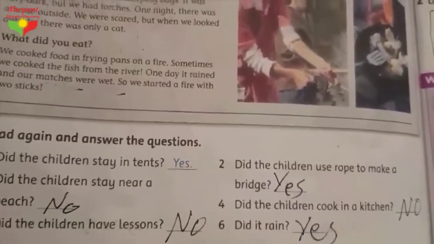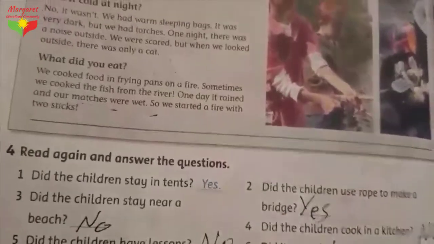So yes, it will be yes. Okay, Guliman. That's all about this text.